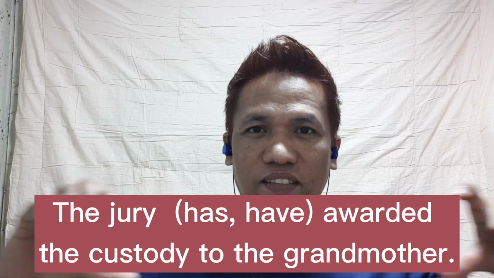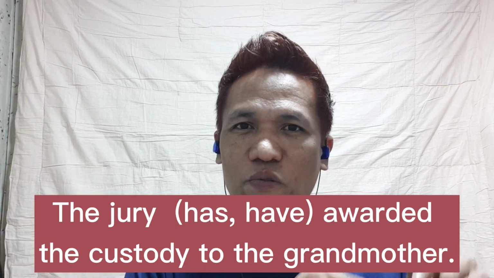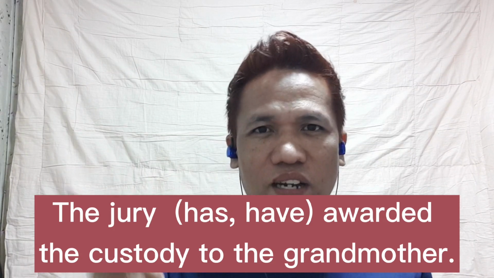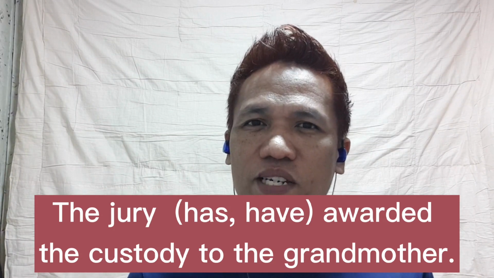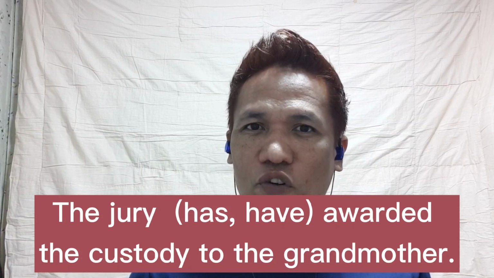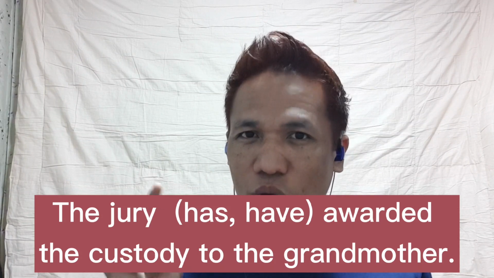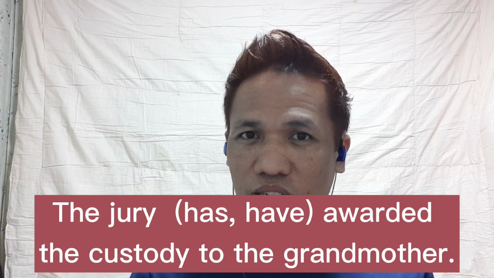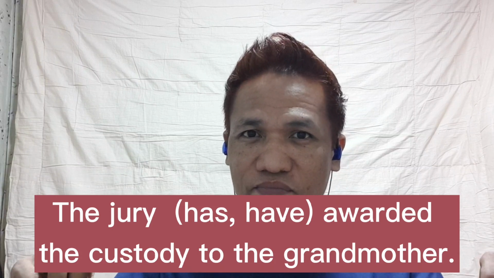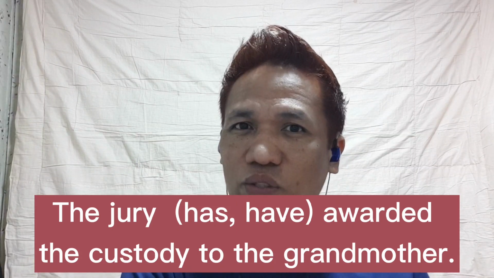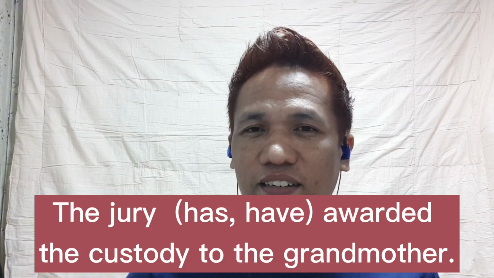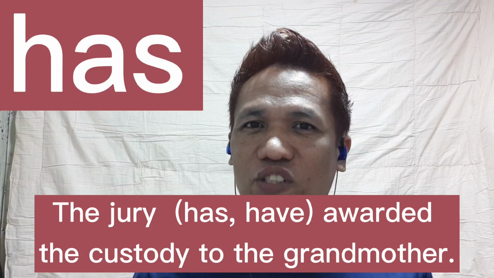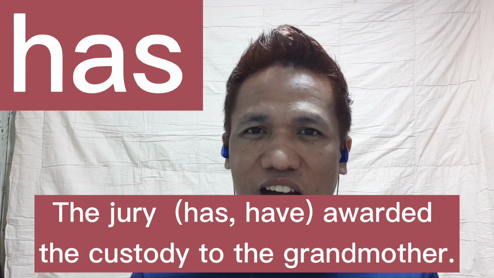So we have here, the jury blank awarded the custody to the grandmother. So what do you think is the answer here? Of course, take note of the hint that you're going to look for the meaning. If the meaning is plural in form, then you go to the plural form. However, if the meaning is in singular number, then you're going to go for the singular number. Alright? So the jury blank awarded the custody to the grandmother. So what do you think is the answer here? Yes, you are right. The answer here is has, because the jury here indicates singularity.